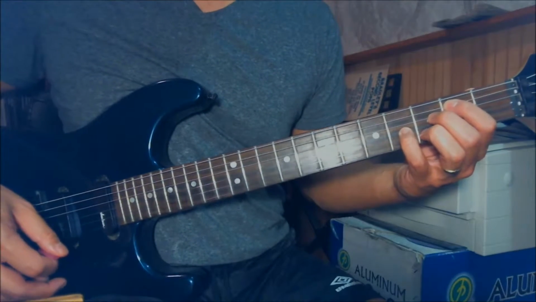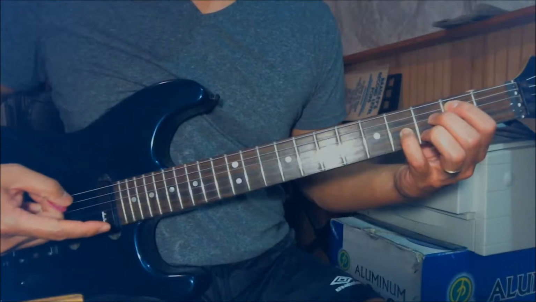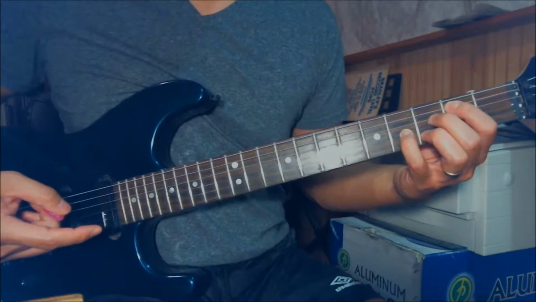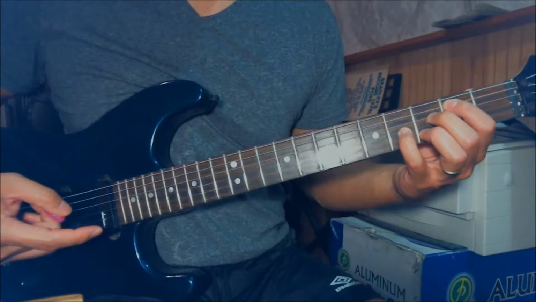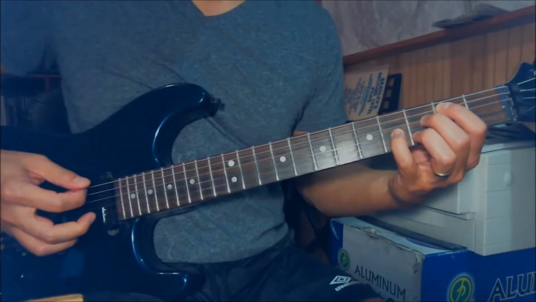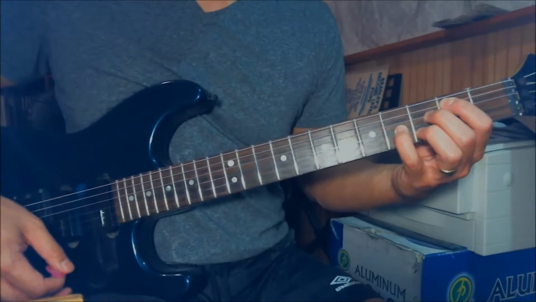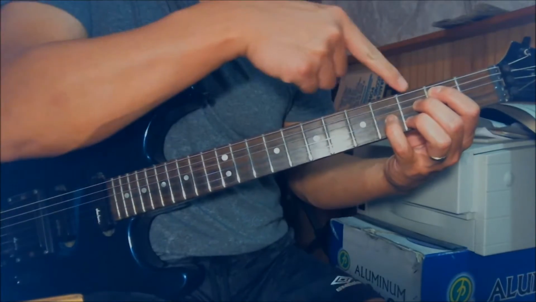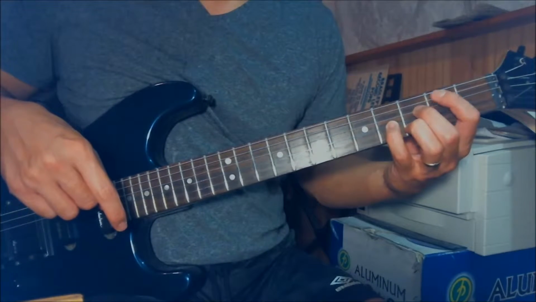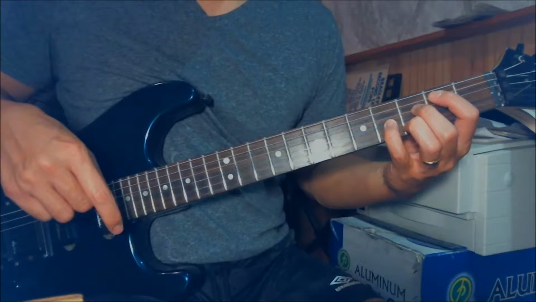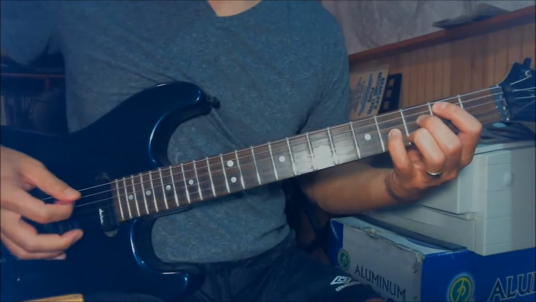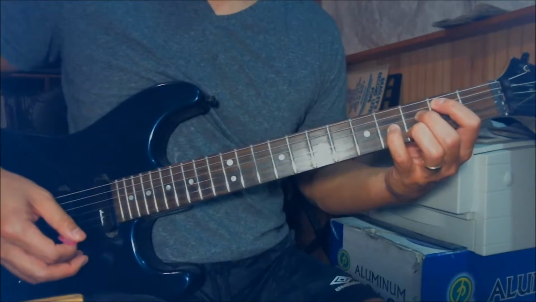The notes for this shape, which you're probably not familiar with, are A2, D3, G4, and B3. The reason it is diminished is because there's a flat 5 here. The D3, which is the F note, is a flat 5 of the B note on the A string at the second fret. Back to C.